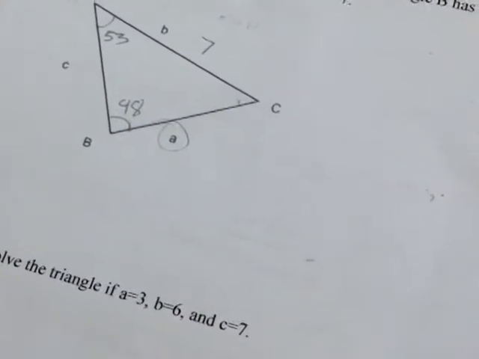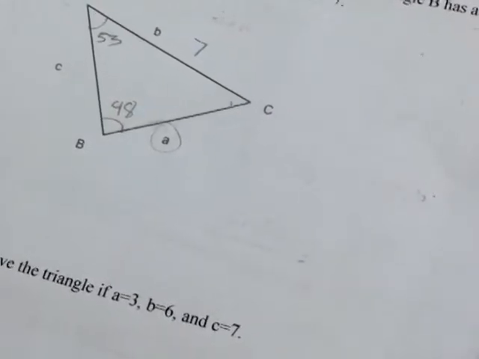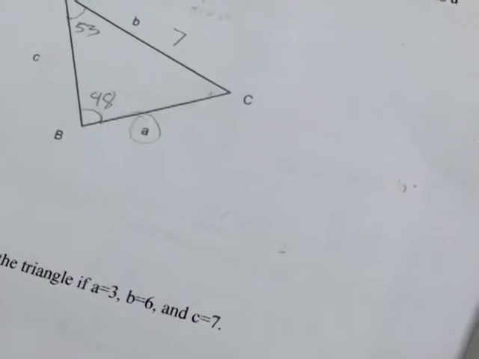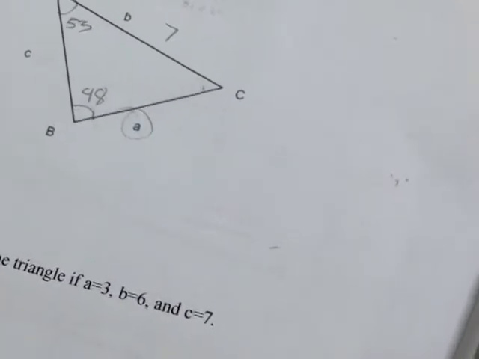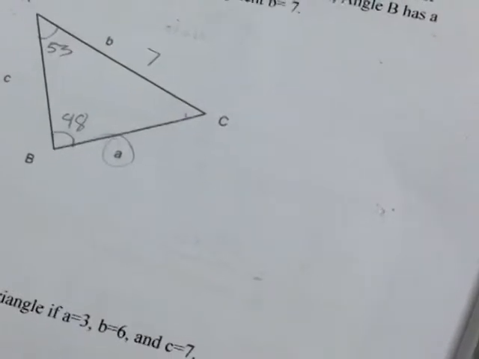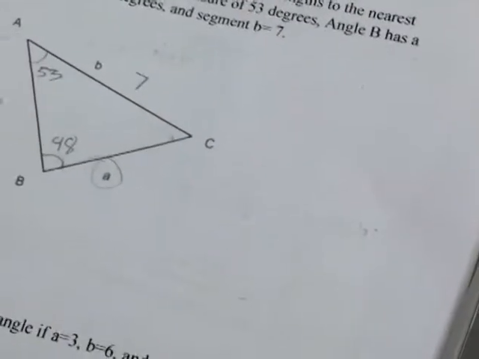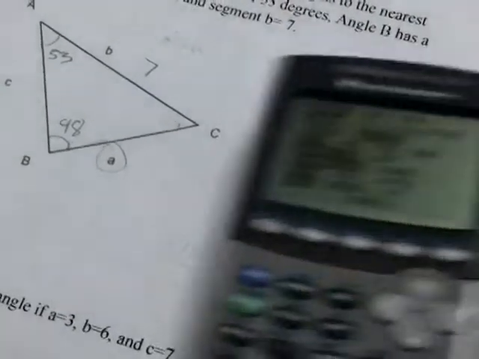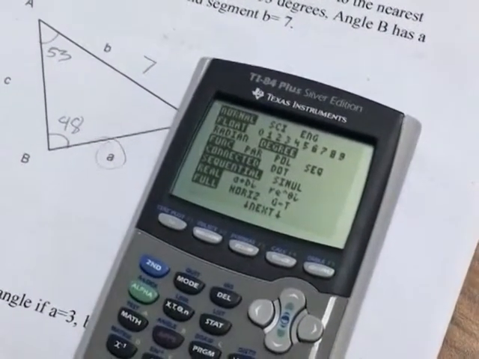Well, the law of sines is used to find unknown sides and angles. But you only use it when you don't have a right triangle. Use the law of sines when you have two angle measures and a side length, or two side lengths and a non-included angle. Oh, and don't forget to put your calculator in degree mode, because if you don't, you'll fail badly.